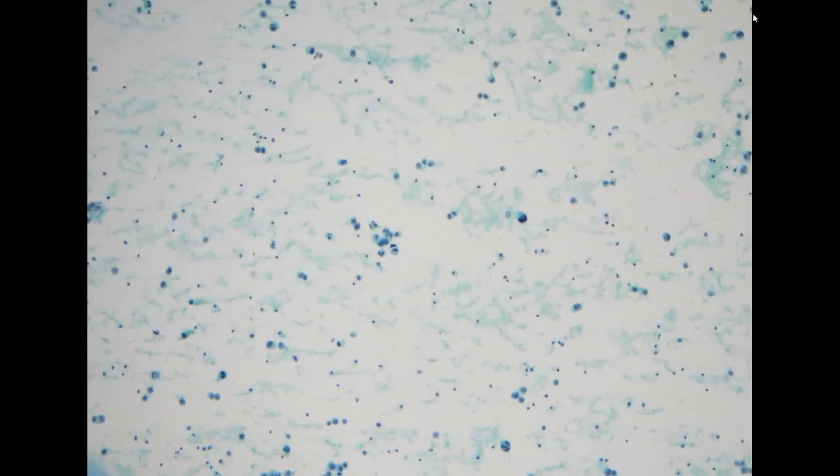So we are getting more and more of these types of tumors because we are a large center for pancreatic cancer patients. So this is a different patient, also with a history of pancreatic adenocarcinoma. And this is also an ascites specimen.